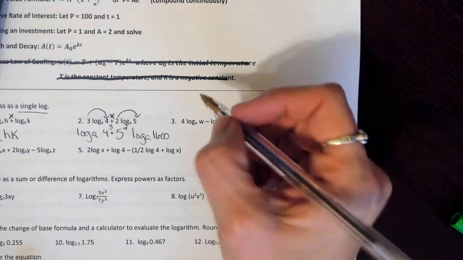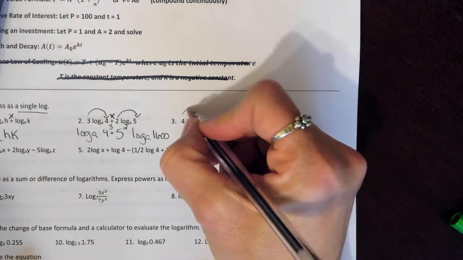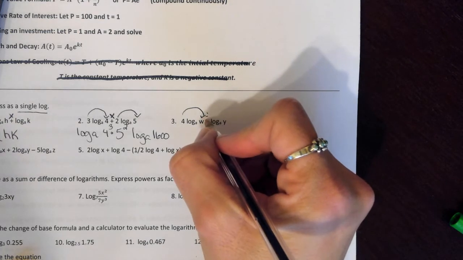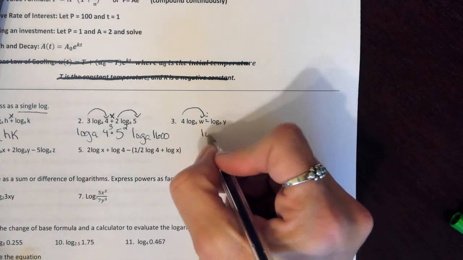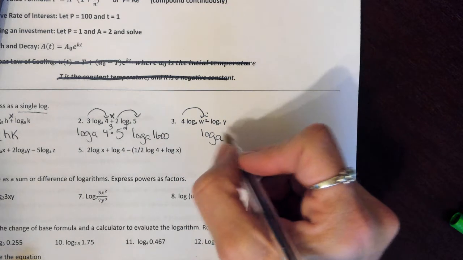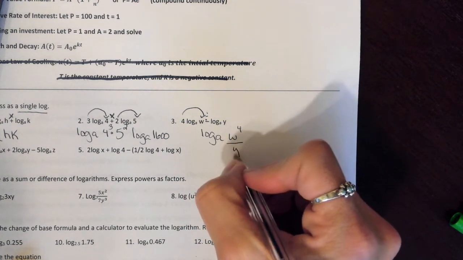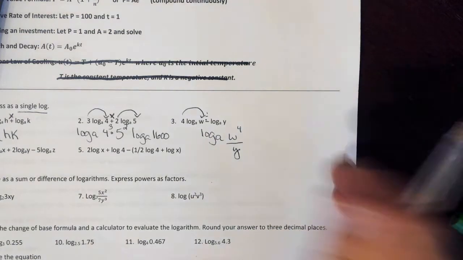Number 3, I see a number out front that I'm multiplying by, so it's going to turn into a power. I see a minus sign, which is going to tell me division. Again, I write the word log one time, so log base A of W to the 4th power divided by Y. Done. That's all I had to do.